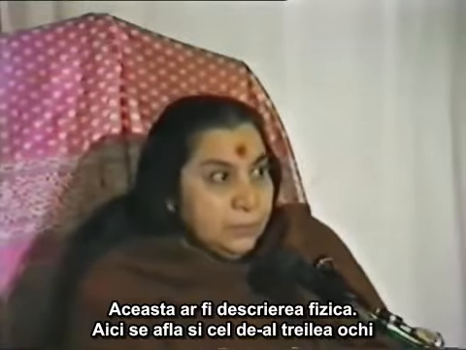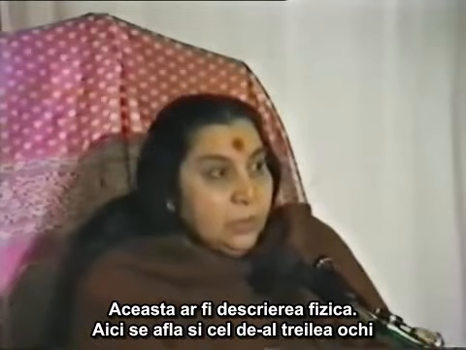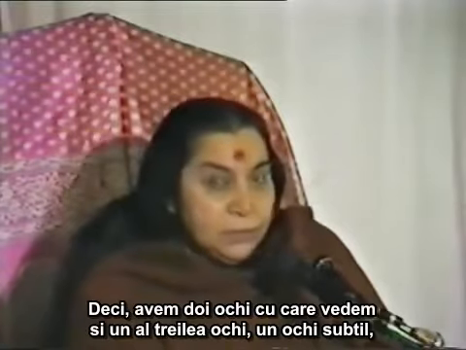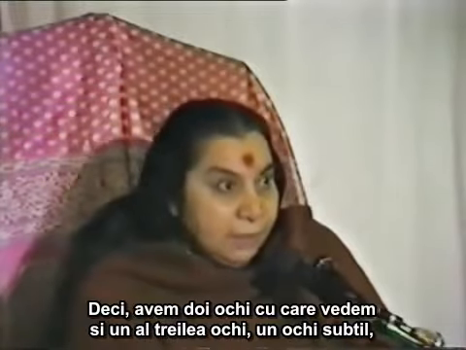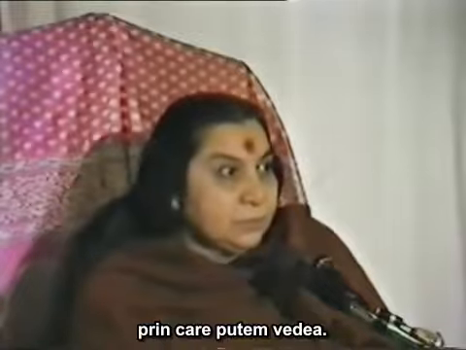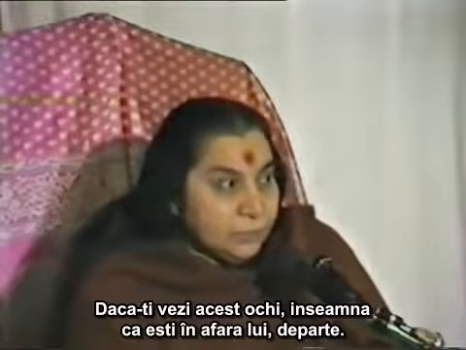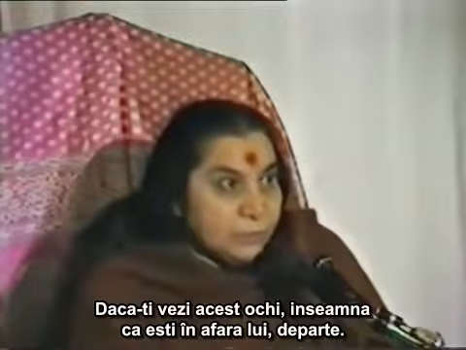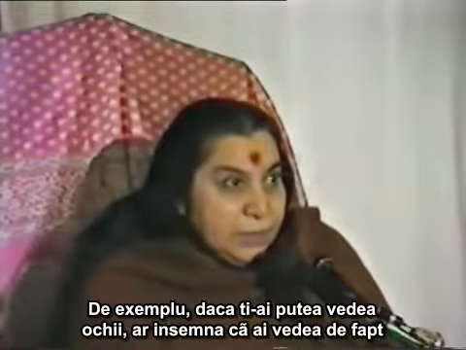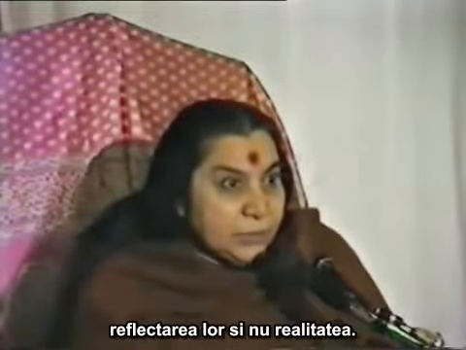Now the people who talk of the third eye, this is the third eye. So we have two eyes with which we see, and there's a third eye, which is a subtler eye through which we can see. If you see this eye, that means you are away from it. For example, if you can see your eyes, that means you are seeing your reflection, not the reality.